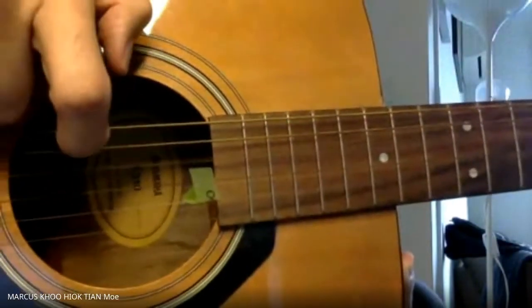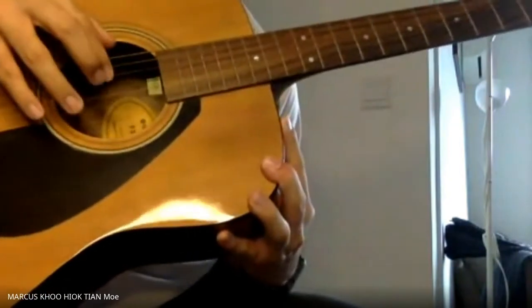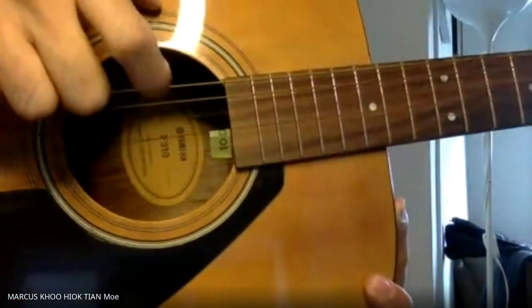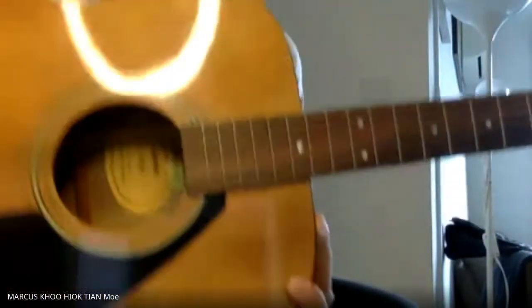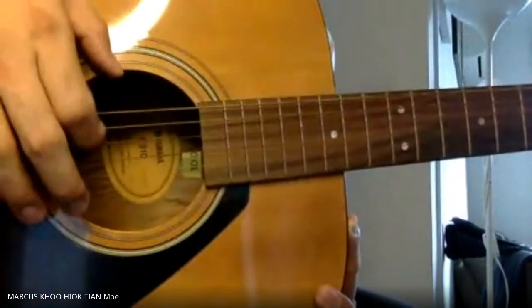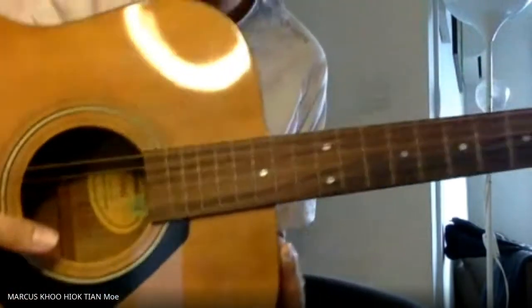Sorry, hold on, I just blew on the string. Okay, so I played the 4th string. Obviously the paper is not going to move. Can you see? I'm playing the 4th string when the paper is on the 3rd string.